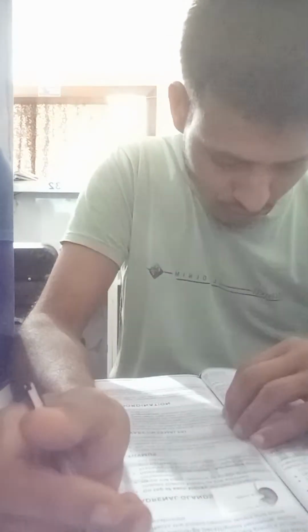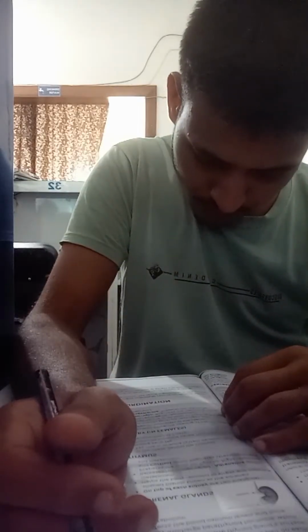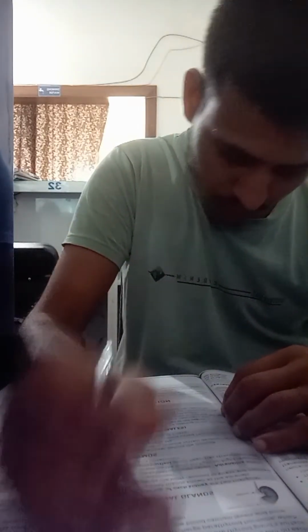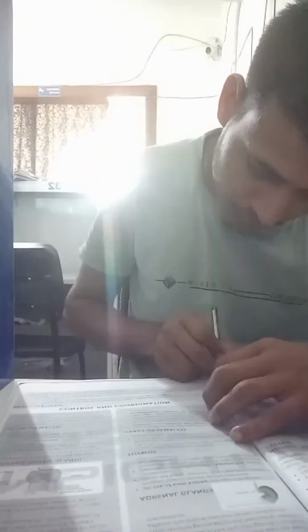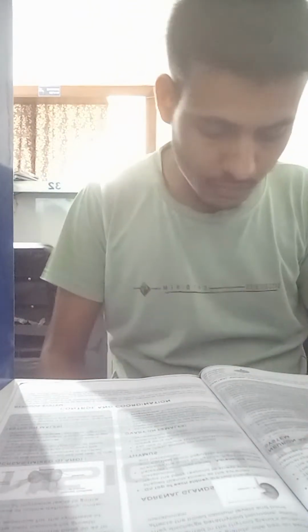The human brain is protected by the cranium, meaning consisting of an outer layer called dura mater, a very thin middle layer called arachnoid, and an inner layer called pia mater. The brain can be divided into three major parts: forebrain, midbrain, and hindbrain. The brain is usually protected by the skull.